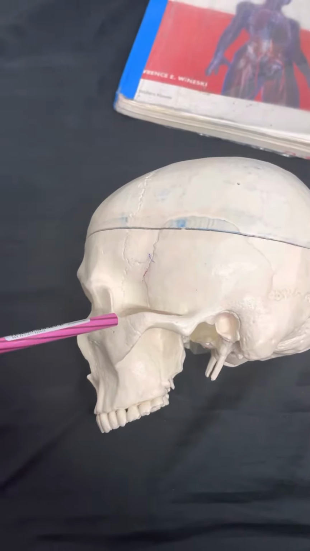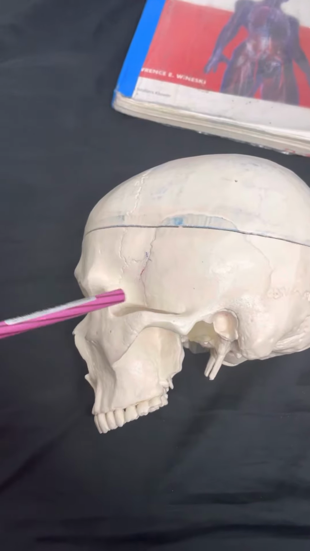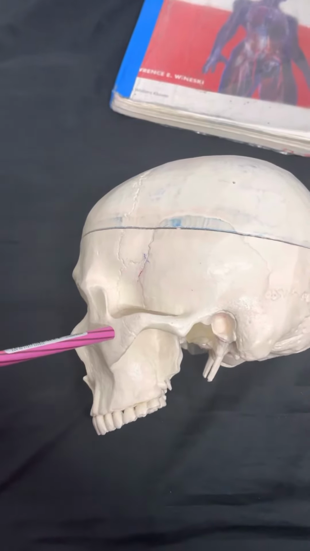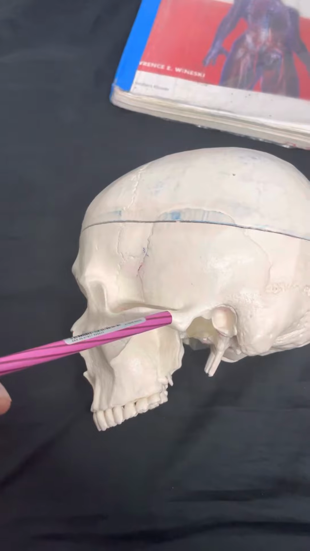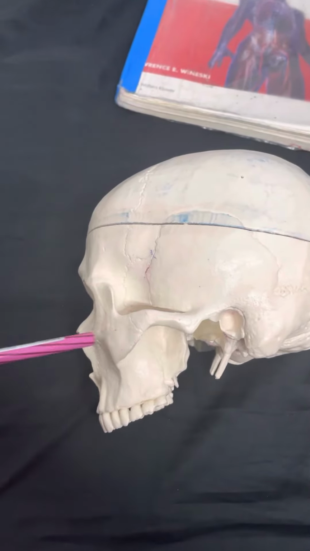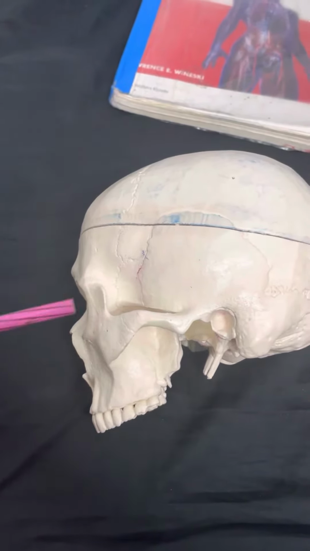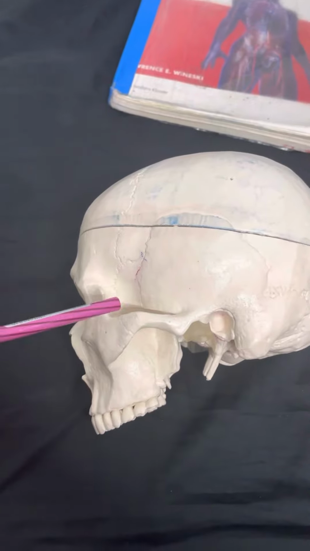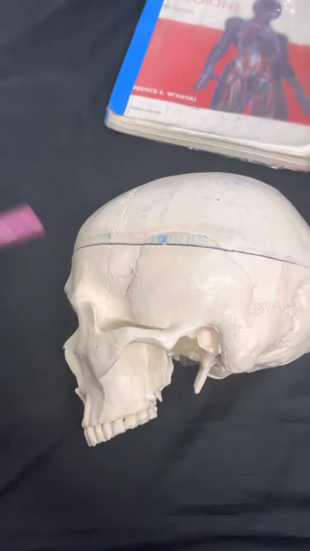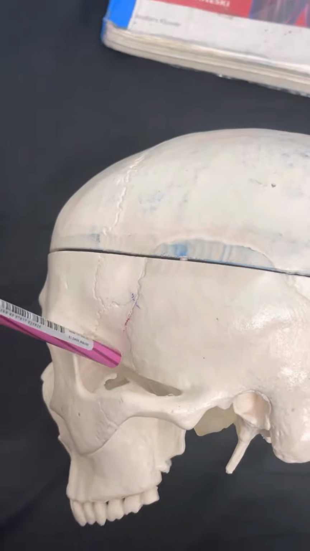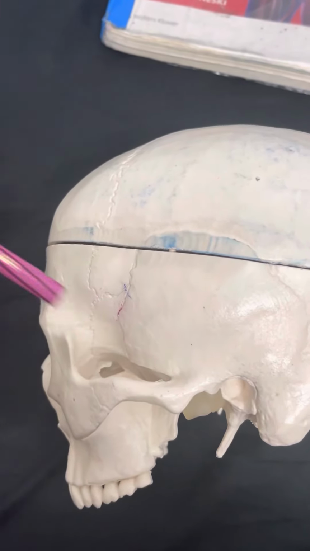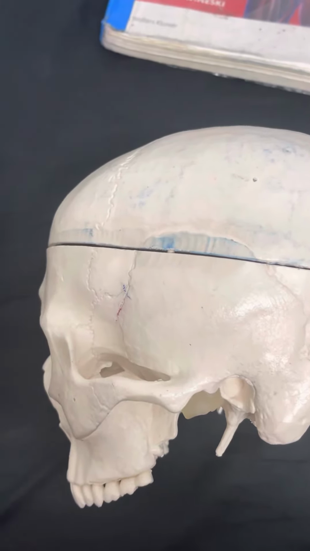Again, the temporal process of the zygomatic bone and the zygomatic process of the temporal bone make up the zygomatic arch. Between them is the zygomatico-temporal suture, right? And over here you will find a crest. That's it.